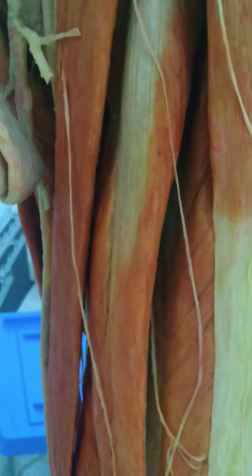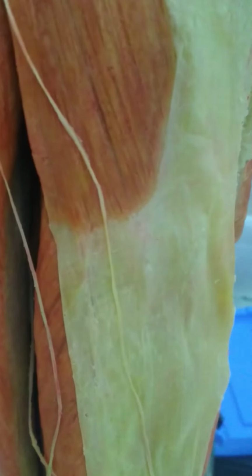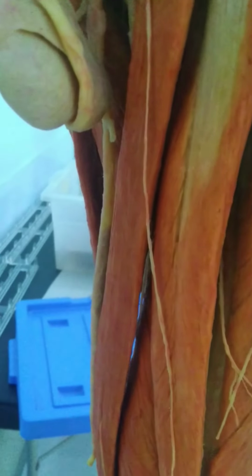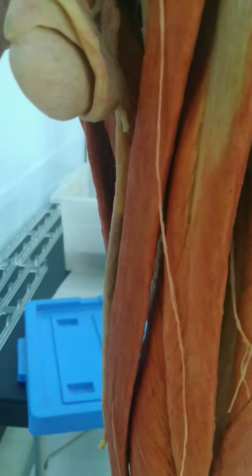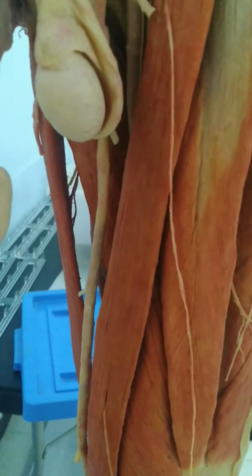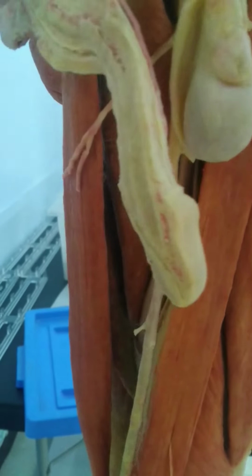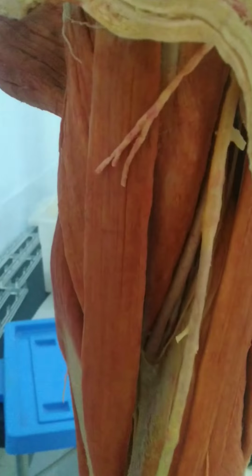We have a specimen that will show us a cross-section of the thigh, and we will point out those connective tissue septa. Okay, let's move right here.